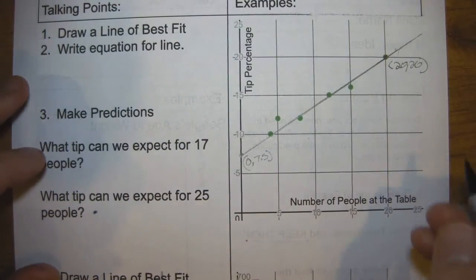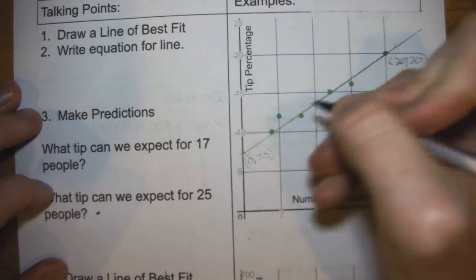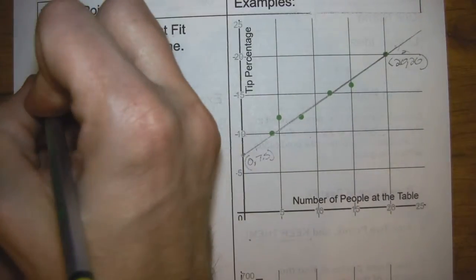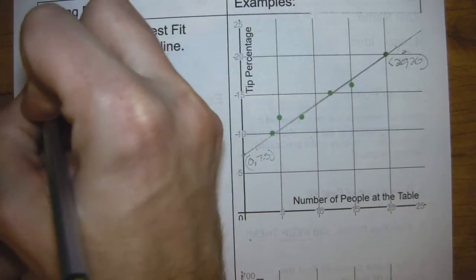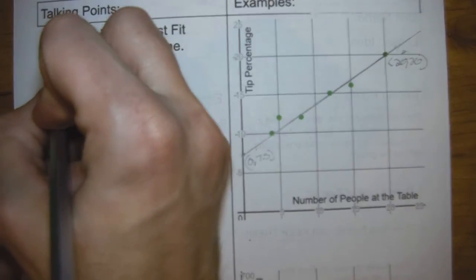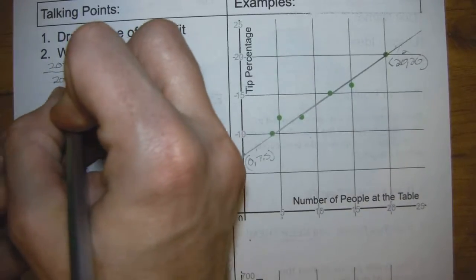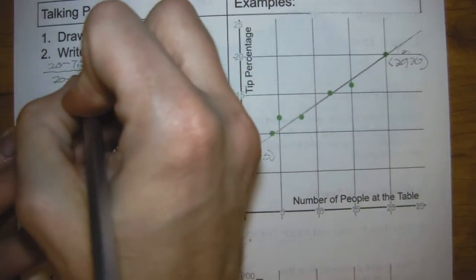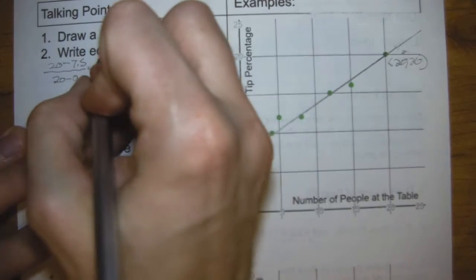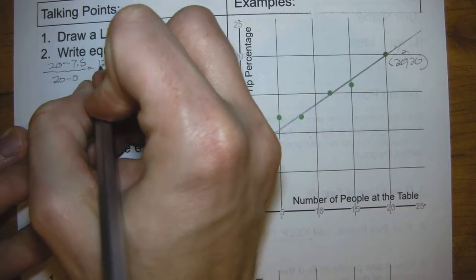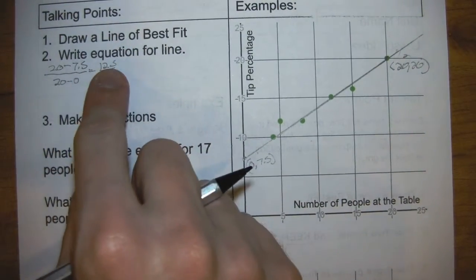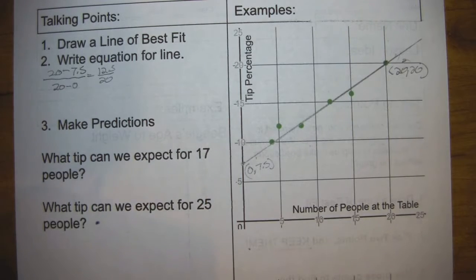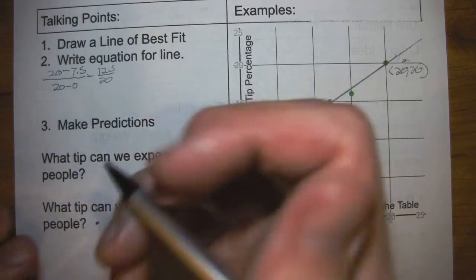Let's do it. So first step is to find our slope. So we'll call this point 1, call this point 2. Here we go. So 20 subtract 7.5 over 20 subtract 0. Again, finding points with a 0 in it makes your life a lot easier. So let's see, that'd be 12.5 over 20. And let's see here. We can try and simplify that. Let's multiply it by 100. That'd be 125 over 200. And that would simplify to, let's see, 5 over 8.